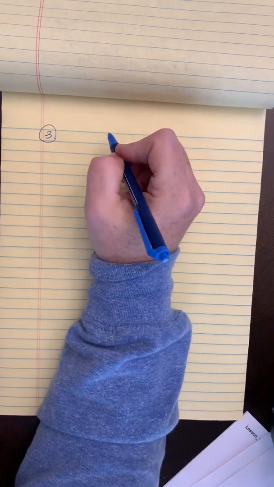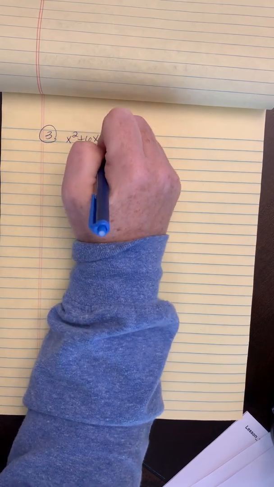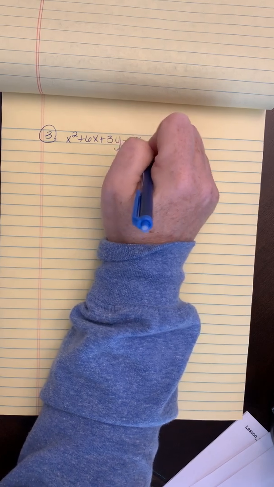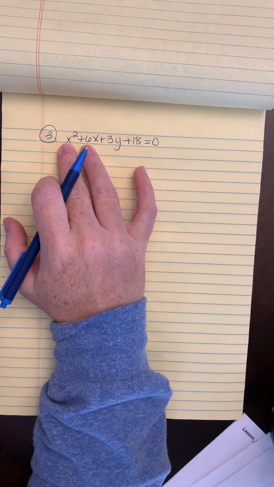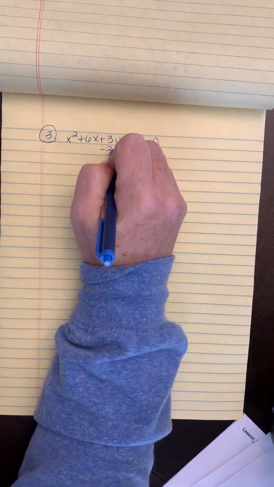Okay, let's keep going. Number 3. All right, so again, keep my squareds on one side, the other two pieces move over.